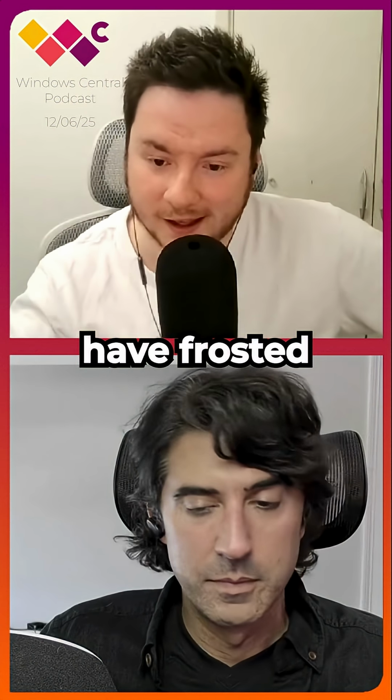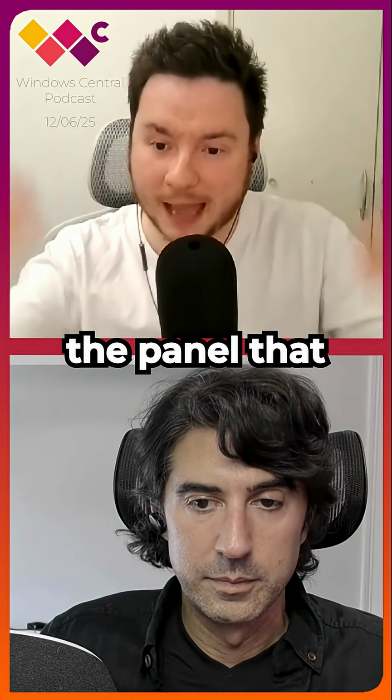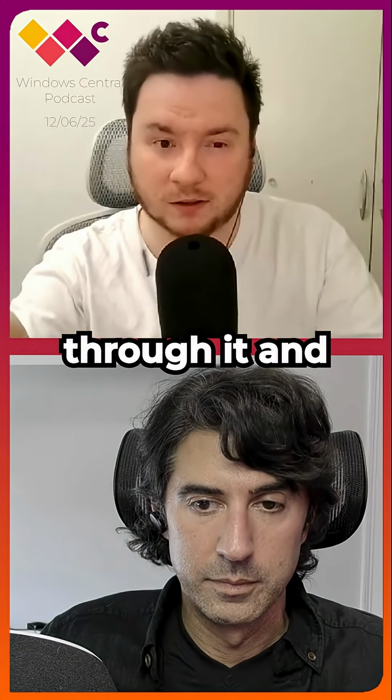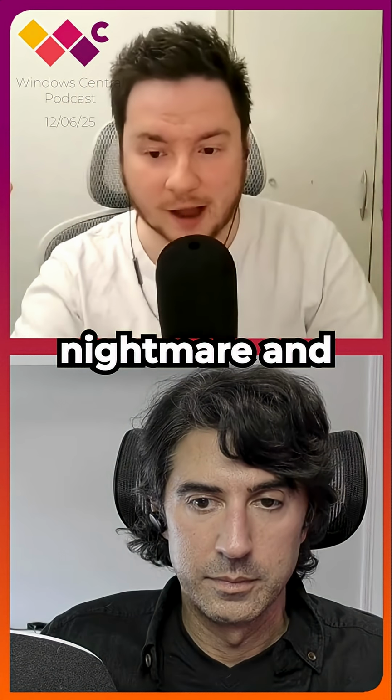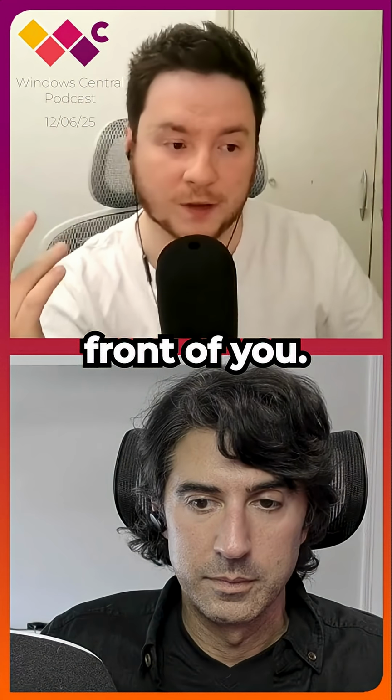And Microsoft clearly figured out back then that we can't just have these glass panes be transparent. They have to have frosted glass or blurred glass so that you can actually see what's happening on the panel that you're looking at. Otherwise, you're just looking straight through it and contrast becomes a nightmare and you can't read or see anything that you're trying to look at on the pane that's in front of you.